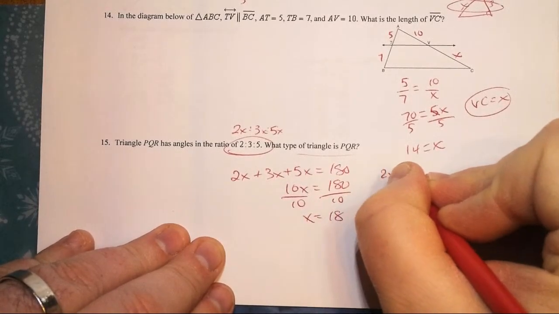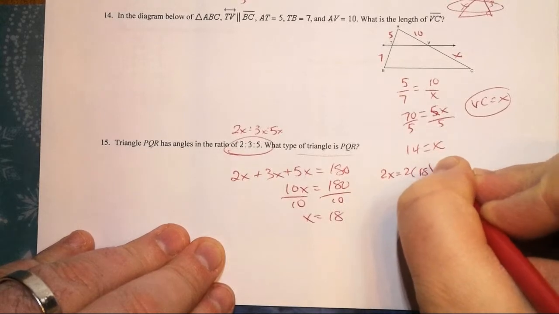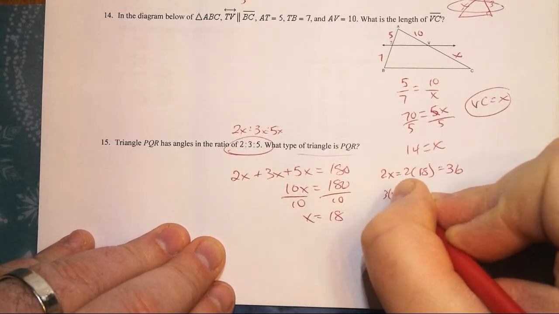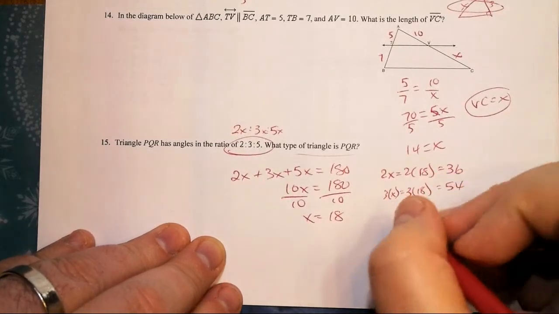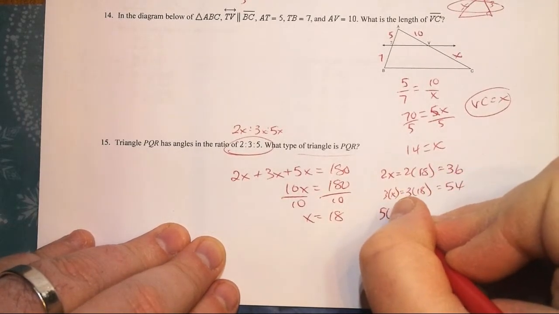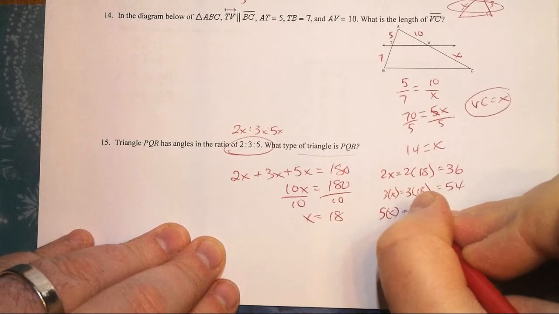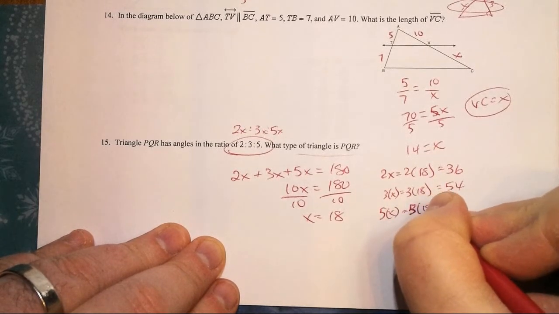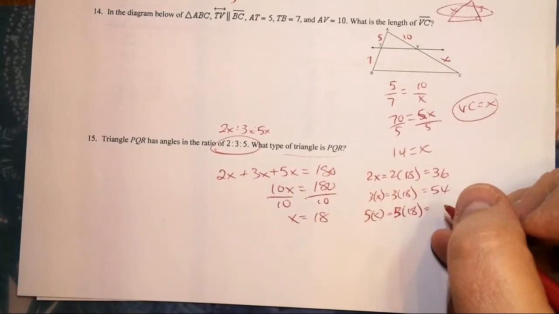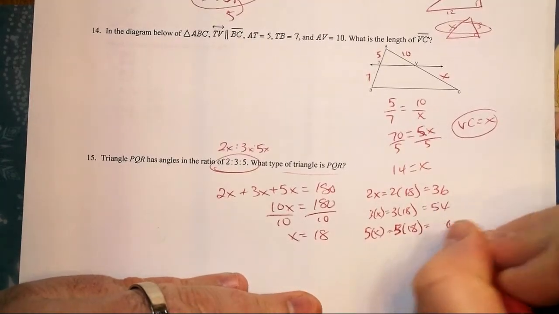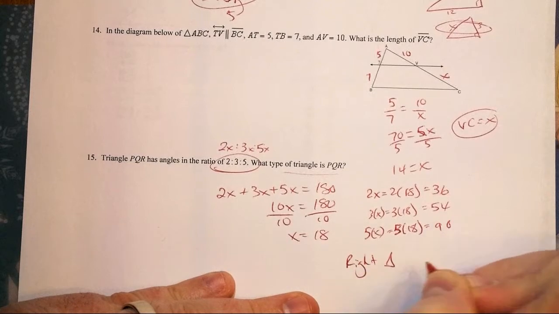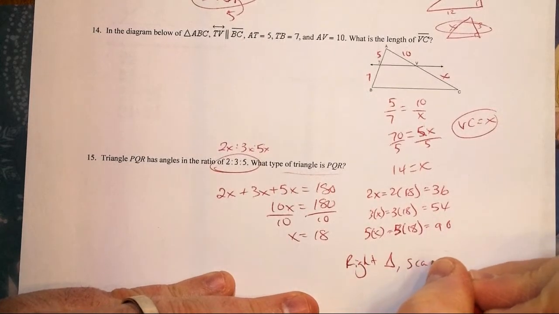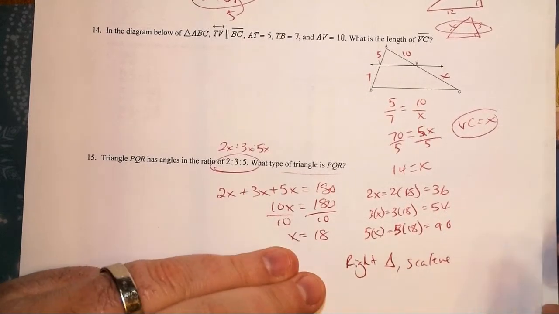So my 2x angle is really 2 times 18, which is 36. My 3x angle is 3 times 18, which is equal to 54. And then my 5x angle is equal to 5 times 18, which is equal to 90. So this is a right triangle. It's also scalene, by the way, because no sides or angles are equal.